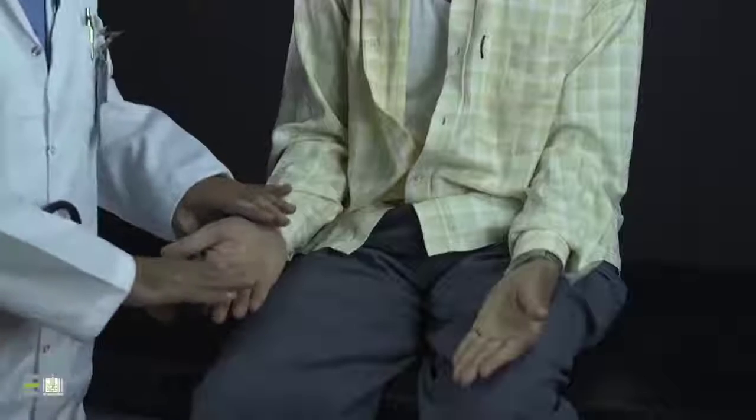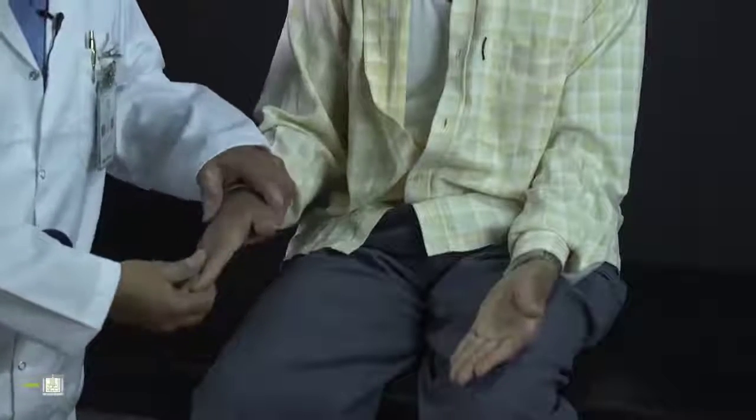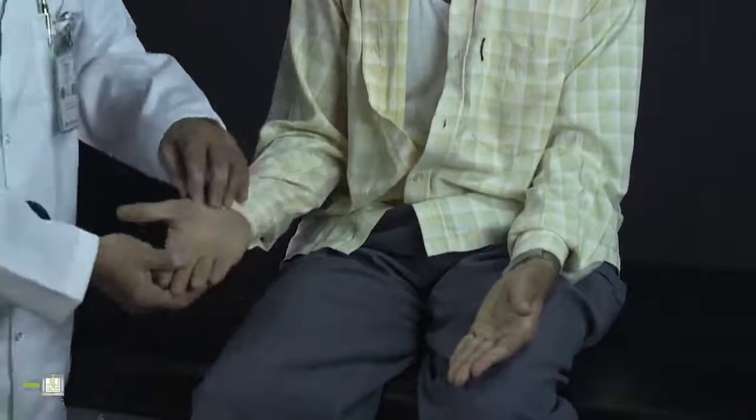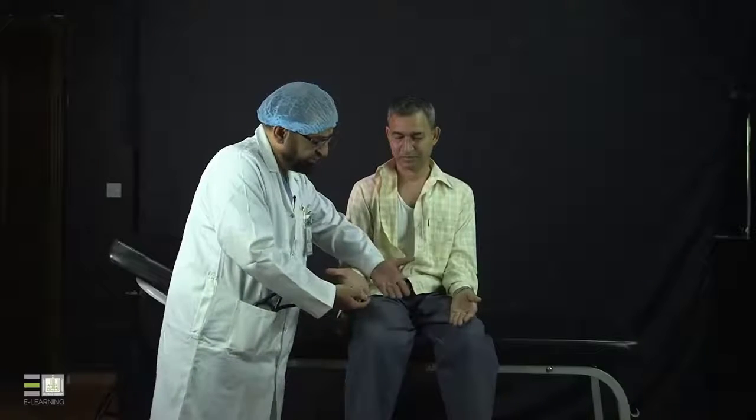Why do I say peripheral? Because later on we will look at central pallor, that will be in the eyes. But now the peripheral pallor will be at the hands. And you assume that your hand is actually the standard hand. And we look at the cyanosis and nicotine stains.